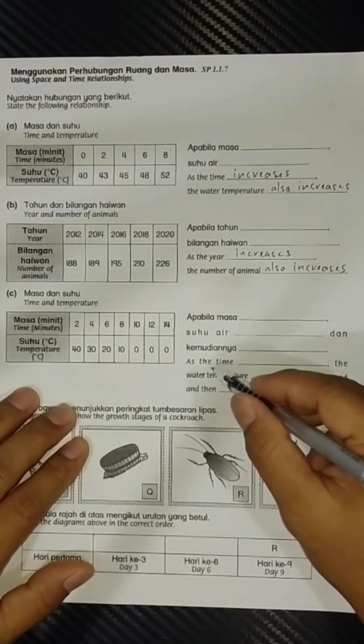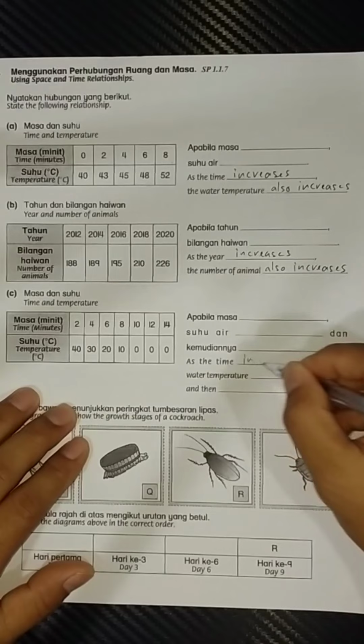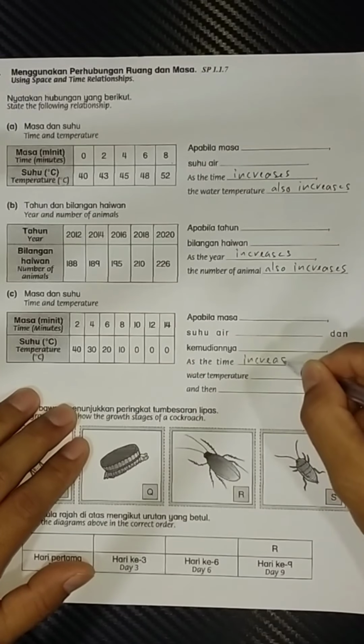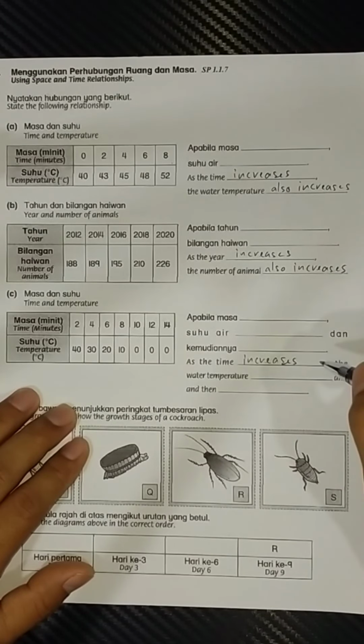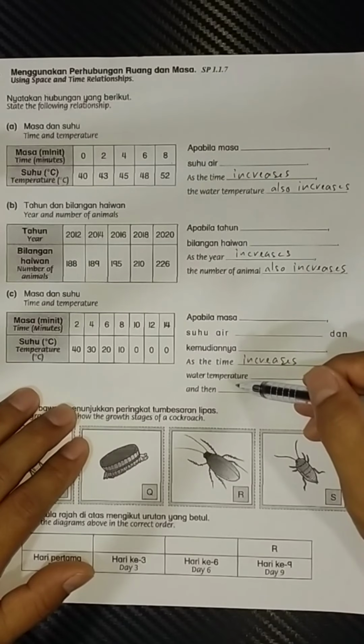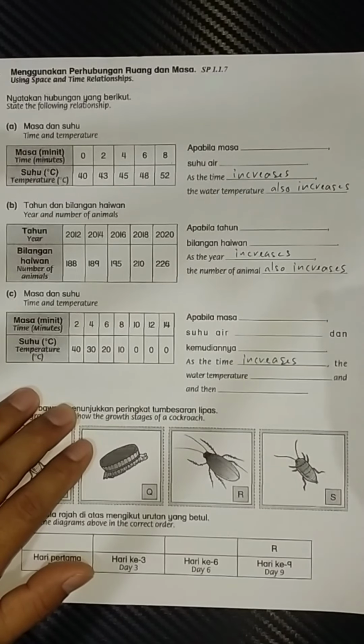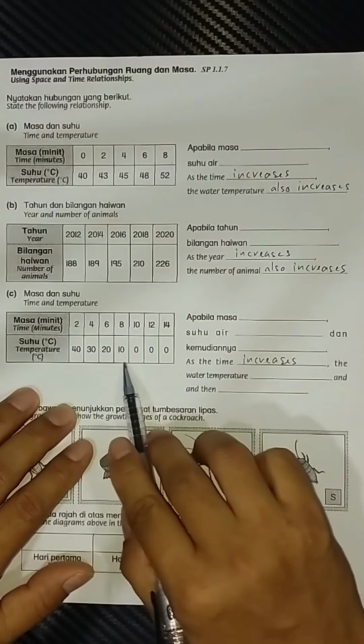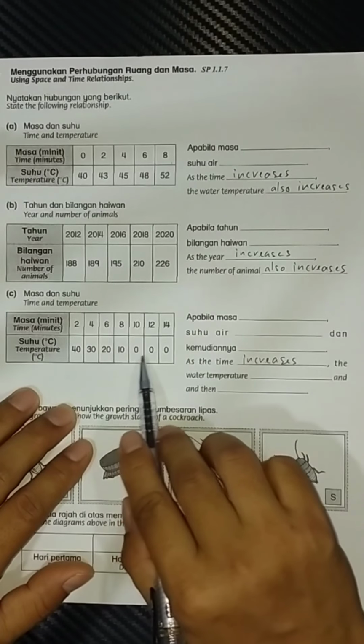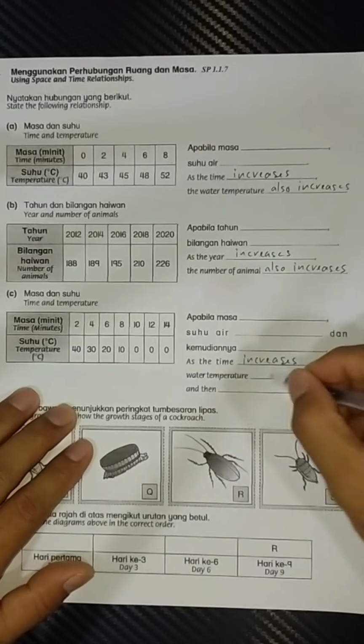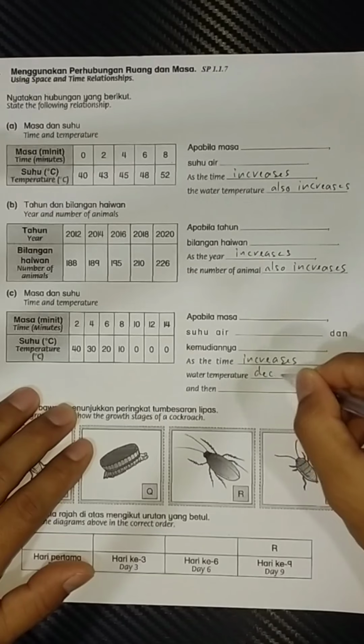So the answer, as the time increases, the water temperature, 40 until 10 until 0, decreases.